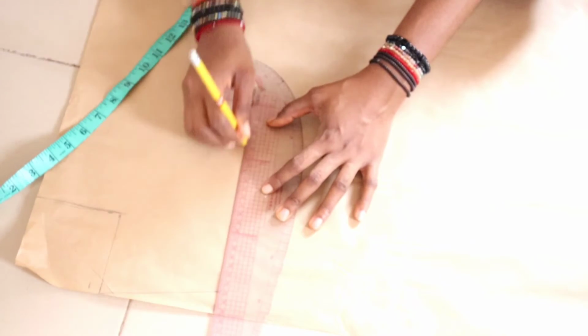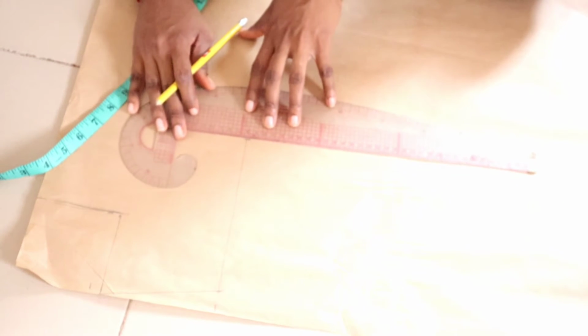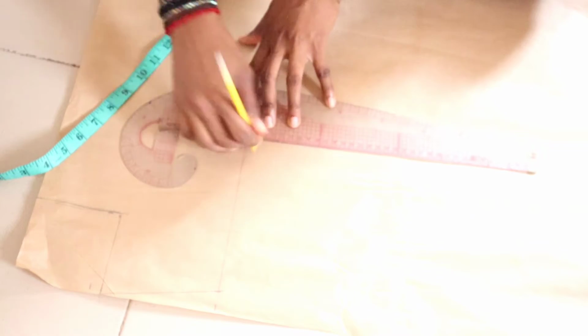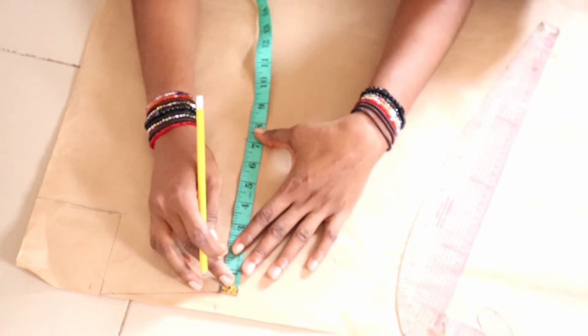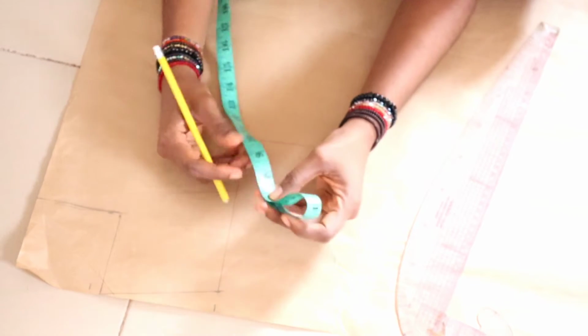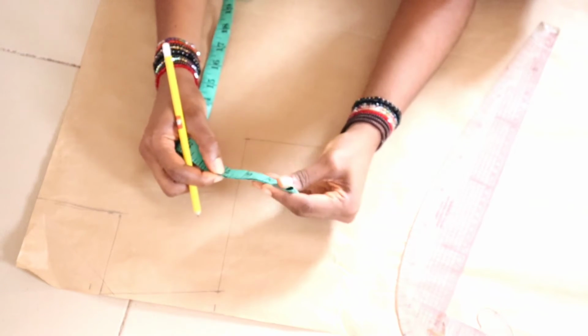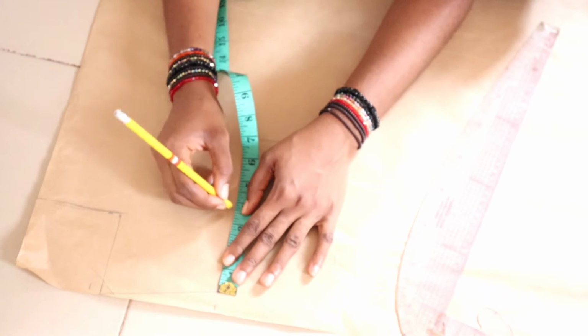The straight line. Now find the midpoint of your armhole depth. Mine is 3.5.